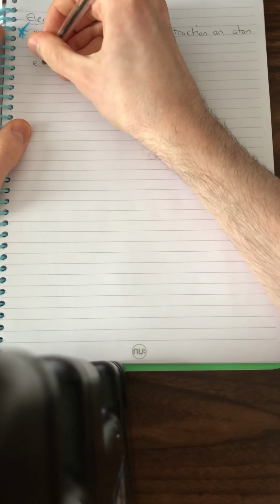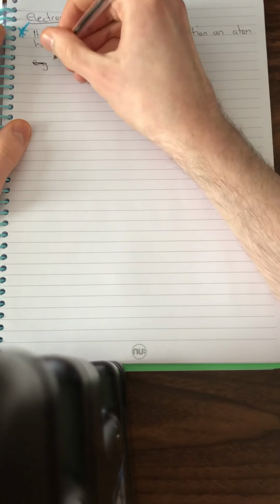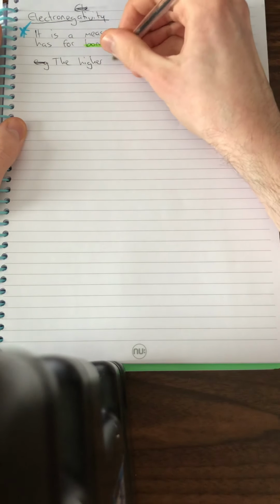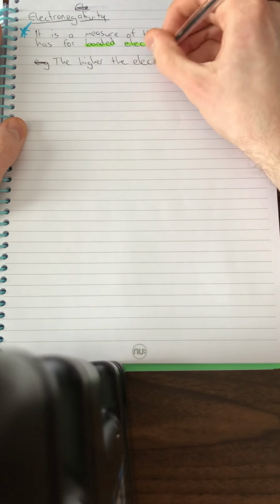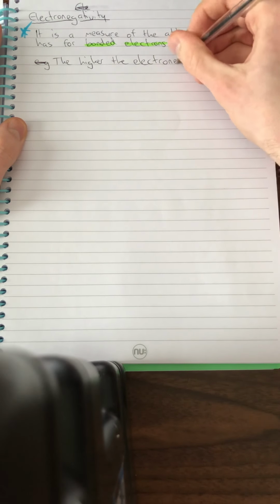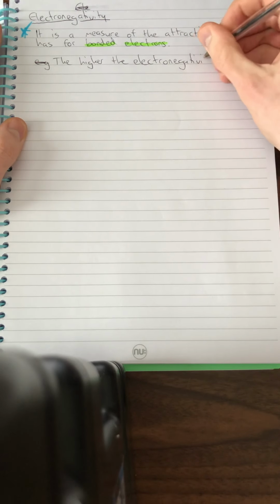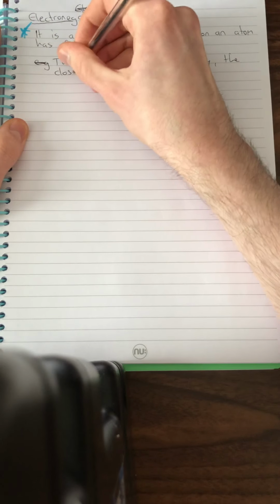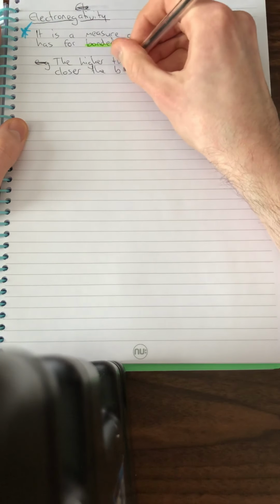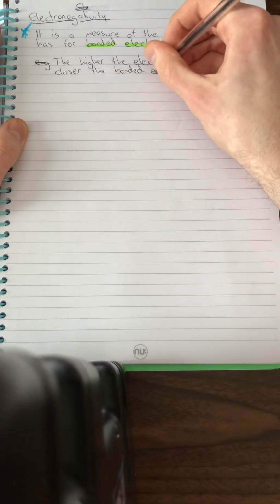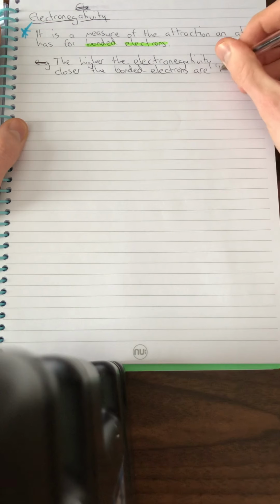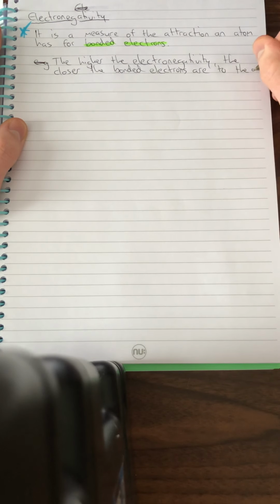Now, what we mean by that: the higher the electronegativity, the closer the bonded electrons are to the atom.